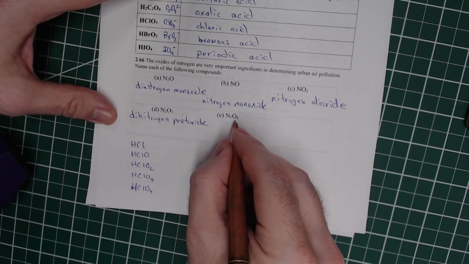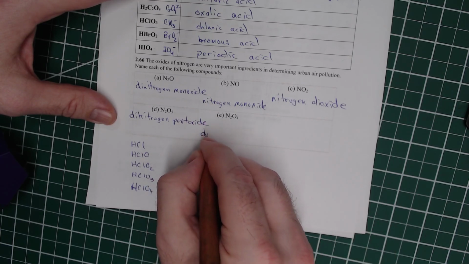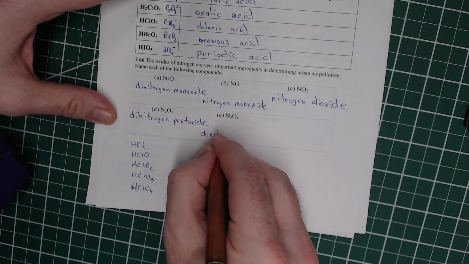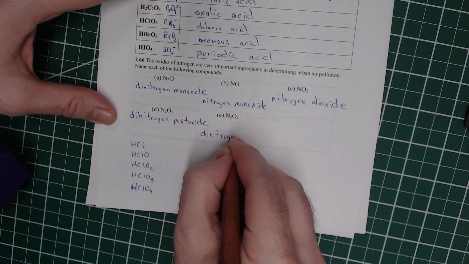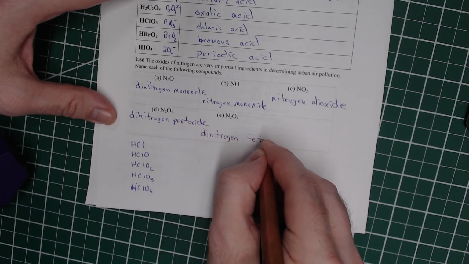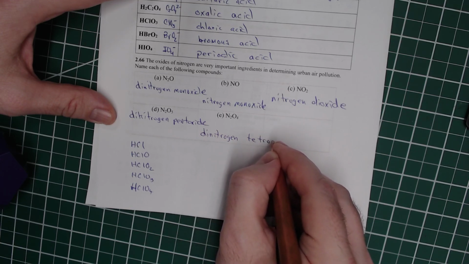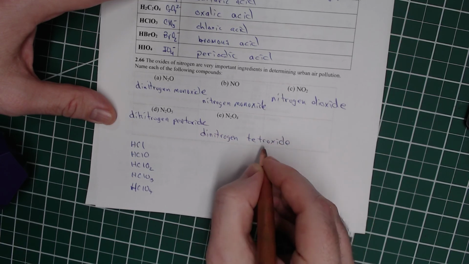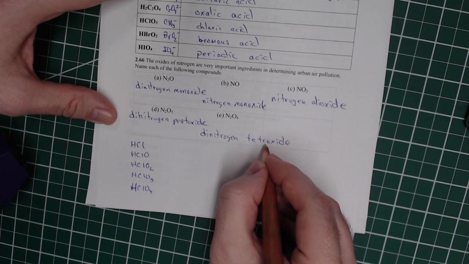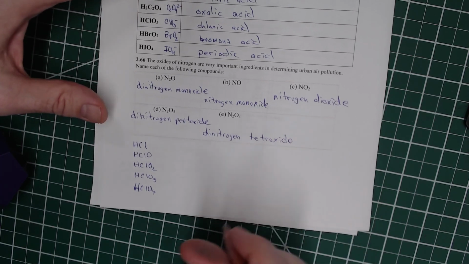And then finally, N2O4, that one is dinitrogen tetroxide. And you'll notice that the A after the tetra was dropped and combined into just tetroxide.